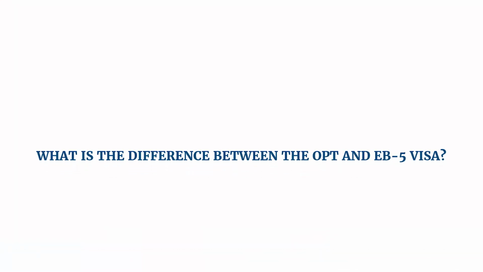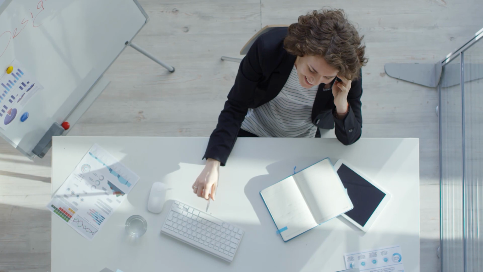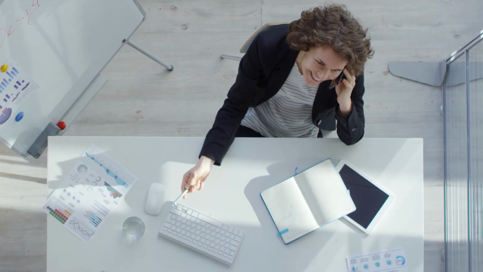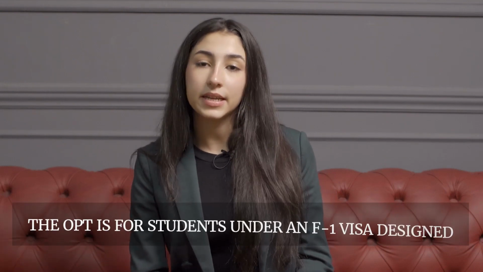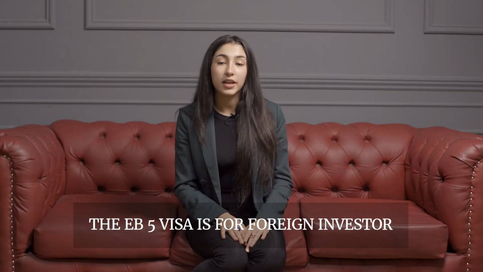What is the difference between OPT and EB-5 visa? Here are the key differences between the OPT and EB-5 visa. The OPT is a program that allows F-1 visa holders to work temporarily in the U.S. The EB-5 visa allows for permanent residence in the U.S. for successful applicants. The OPT is for students under an F-1 visa designed to gain employment experience in their field of study. The EB-5 visa is for foreign investors who have a minimum capital for investment in a U.S. business that generates 10 full-time American employees.